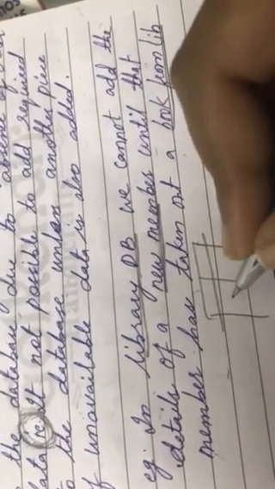We cannot add the details of a new member until that member has taken out a book from the library. We cannot add all the members in the library database. Only the person who takes a book from the library can be added in the library database. So that is nothing but insertion anomaly.